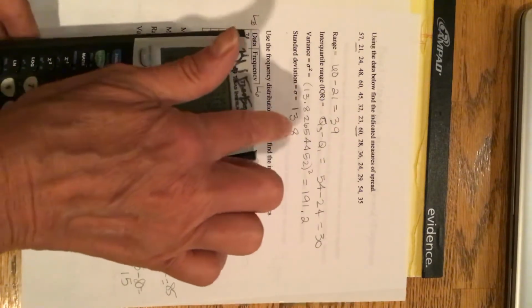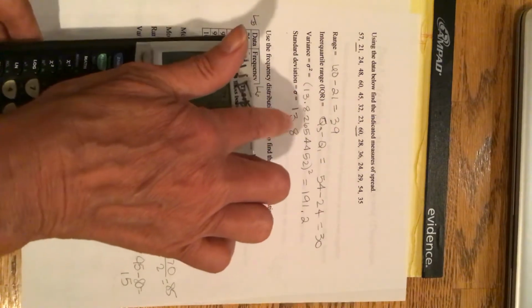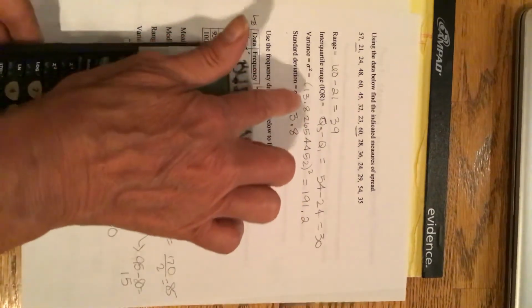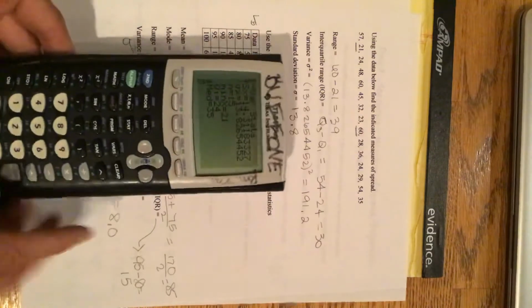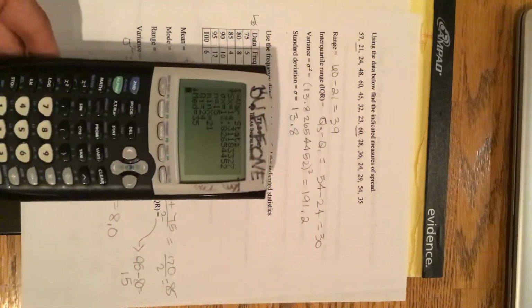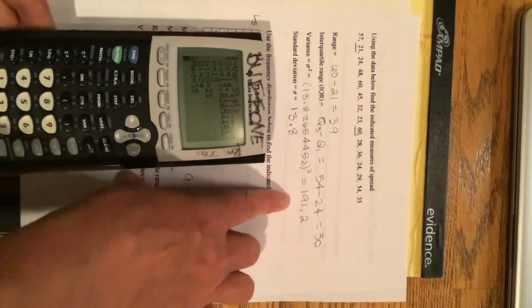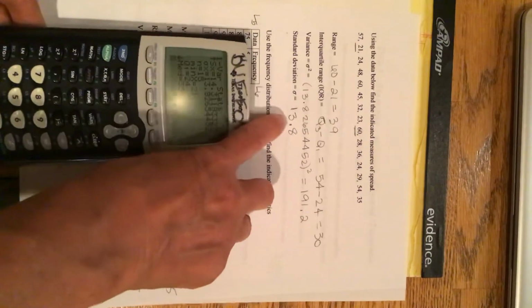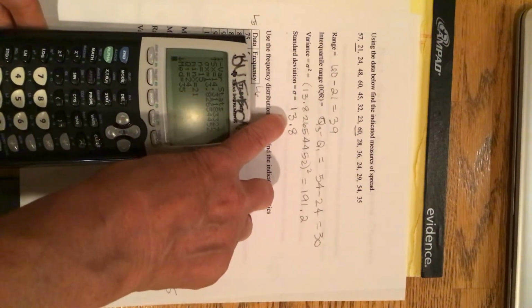Now this is important. 13.8, that is rounded. When you take that number and square it, you should write out the whole number. I typed out that whole thing and squared it. And this is the closest I can get. This is the variance to the nearest tenth. This is the standard deviation to the nearest tenth.